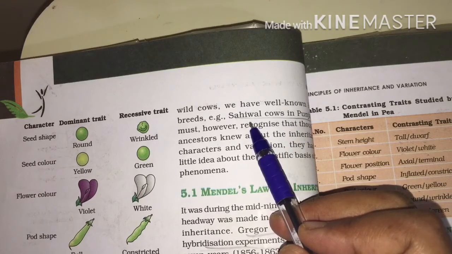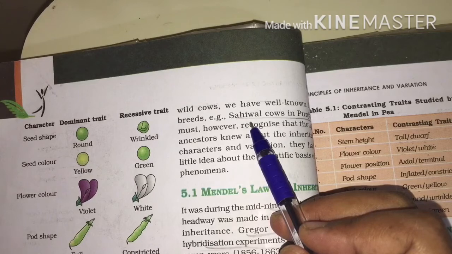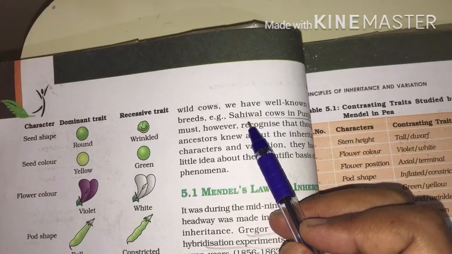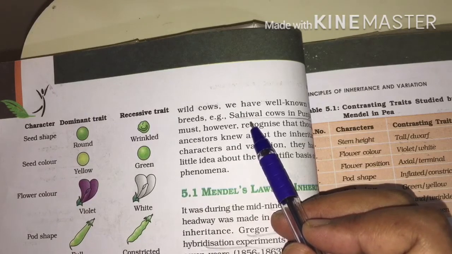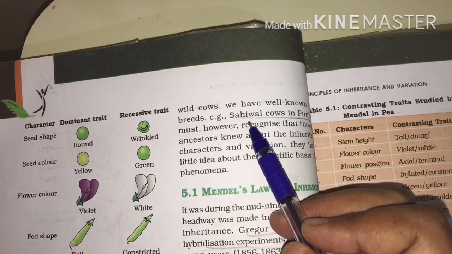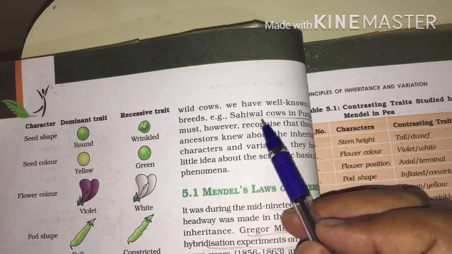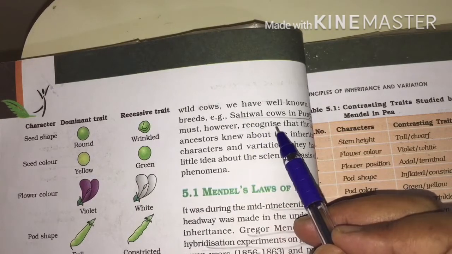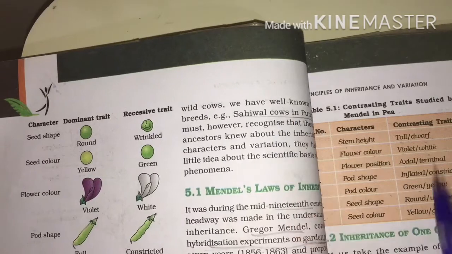As early as 8,000 to 1000 BC, people knew that variation is hidden in sexual reproduction. During that time, they did not know that meiosis or mitosis existed, nothing was known. But by practically observing the plants and animals, they knew that variation was hidden in sexual reproduction. So they got these varieties.